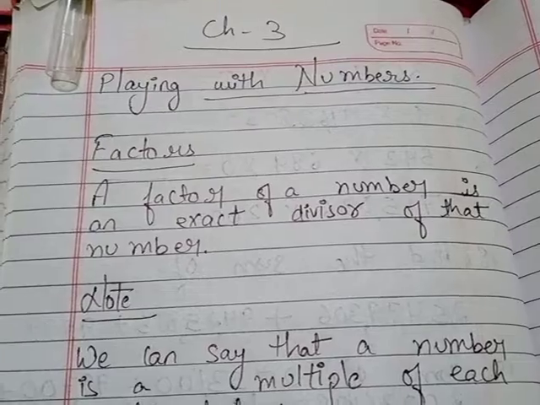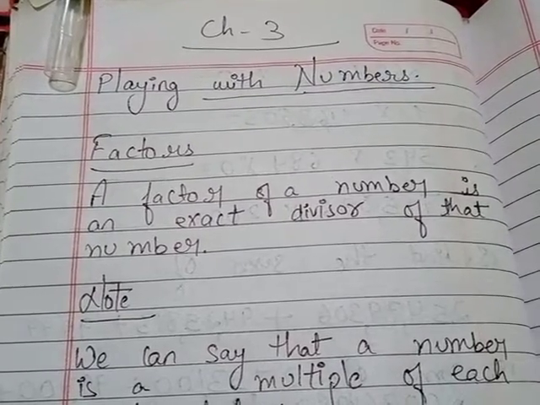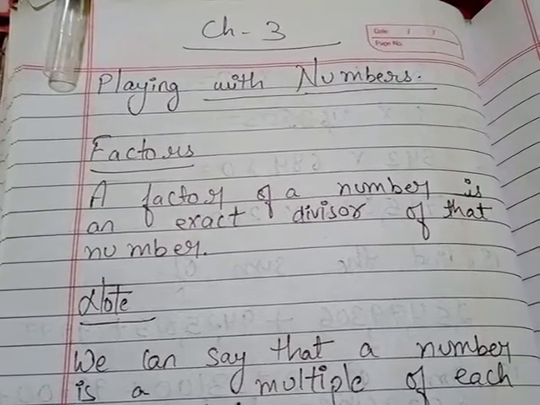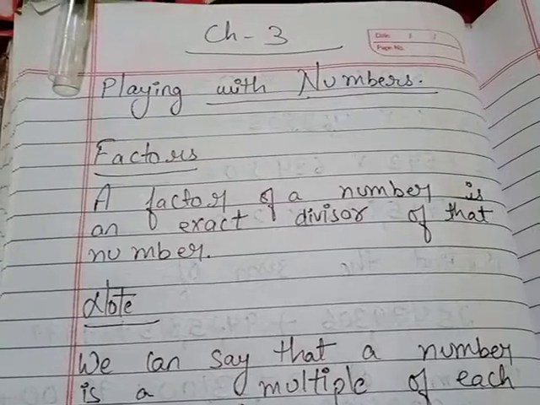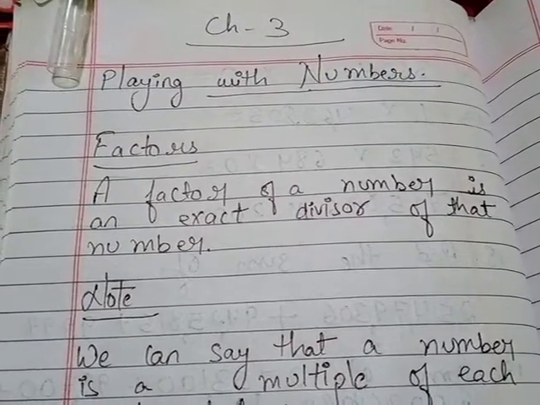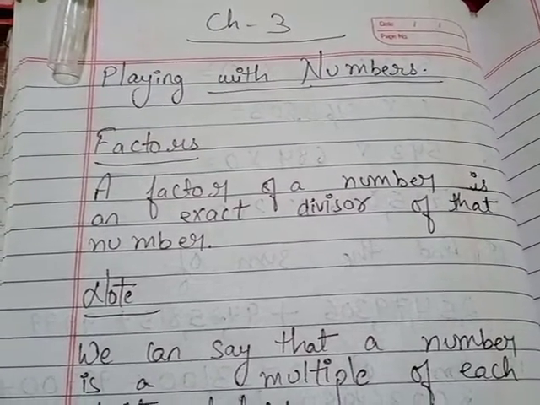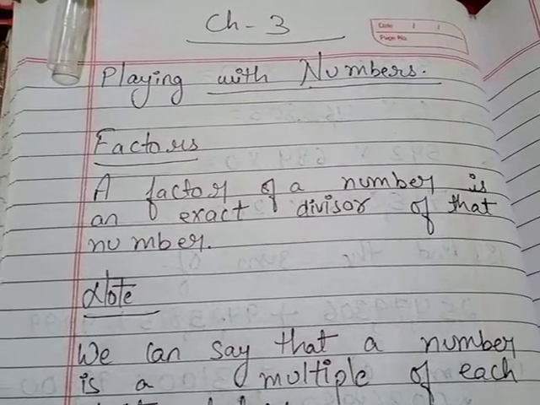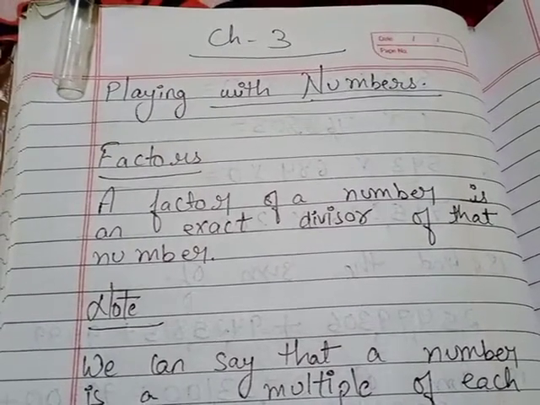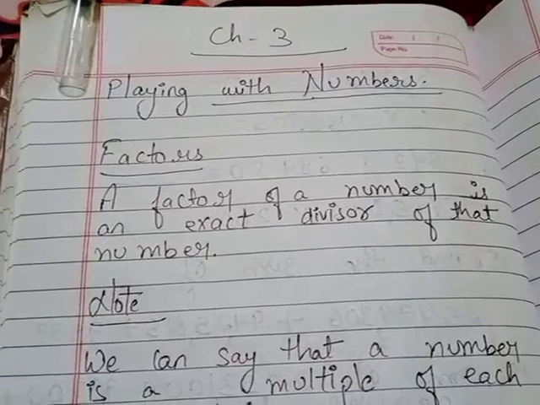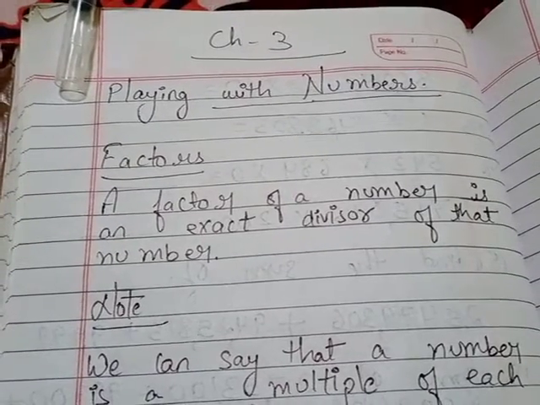We'll begin chapter 3, playing with numbers. This is your chapter's name. Here, we have studied about factors and multiples in previous class. I hope everyone remembers, right? Yes. So we'll begin with factors first of all.